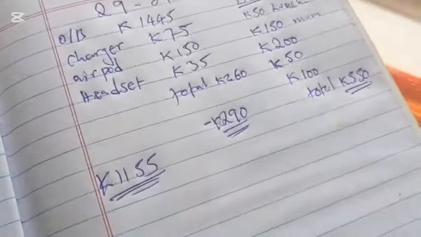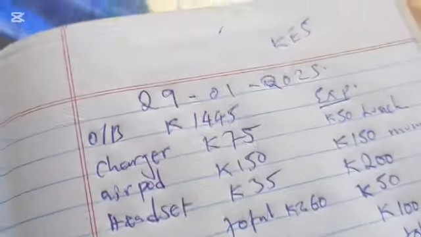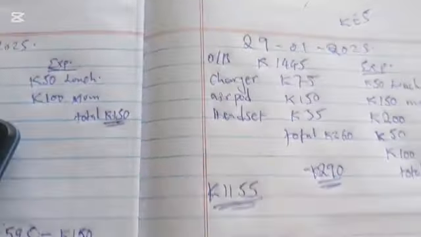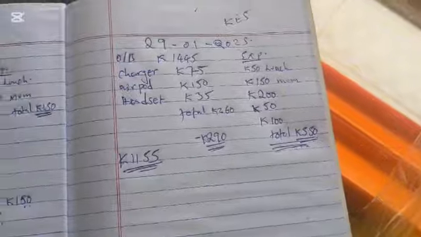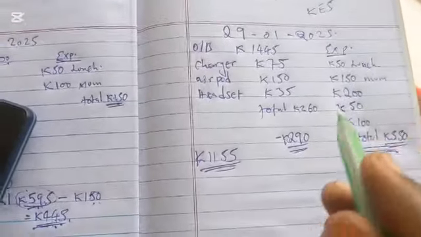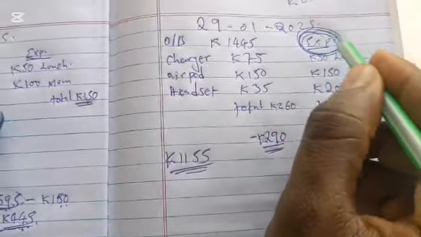You see that? So the problem here is here. That is where the problem is. Okay? So in order for you to progress, mind this side. Mind that side. See that?